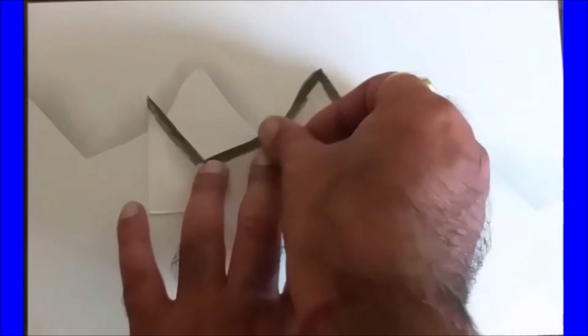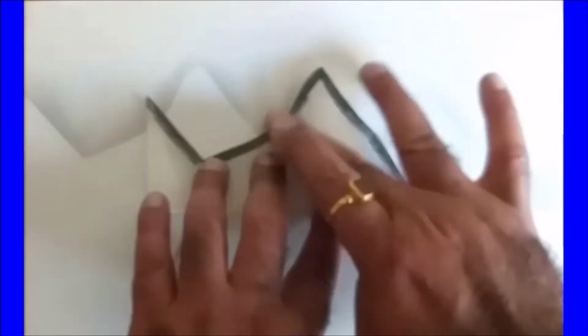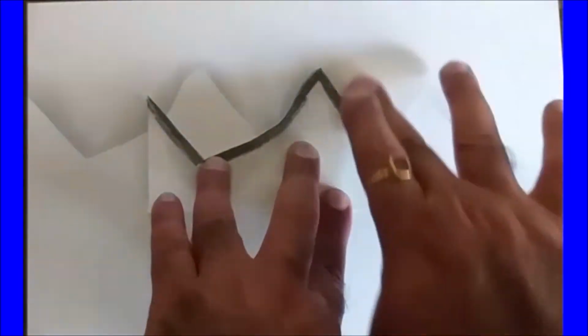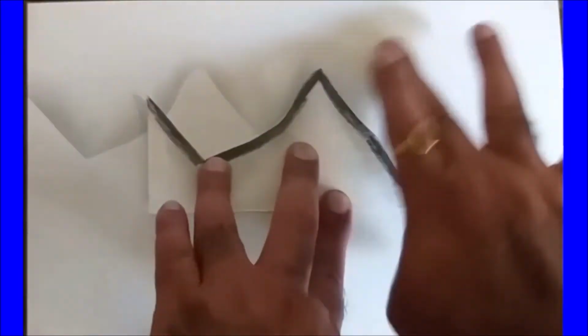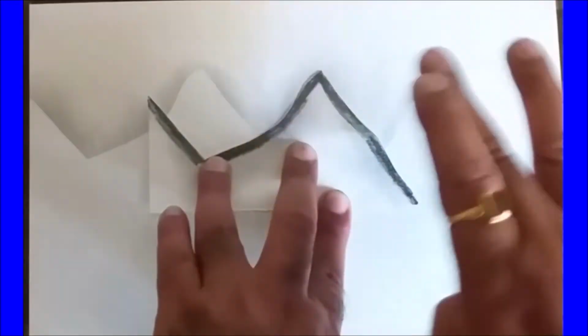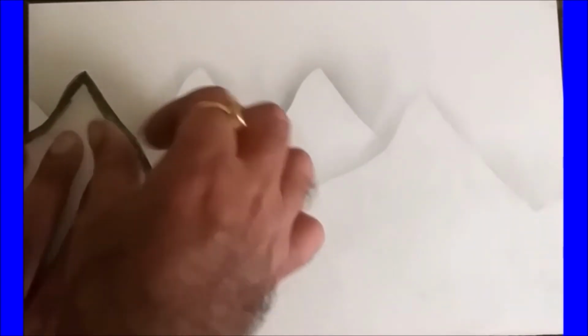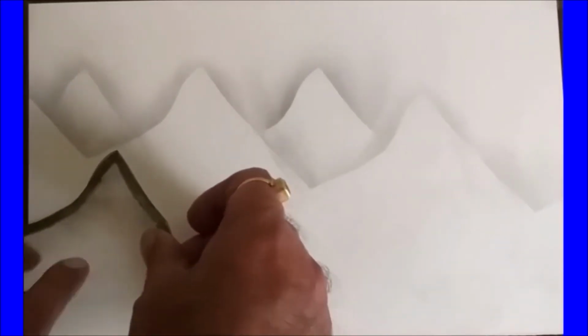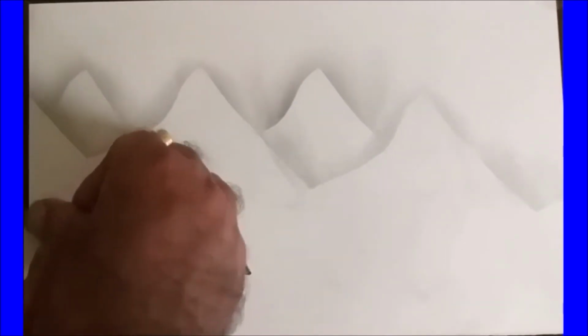Again, my mountain range is ready. Now I'm going to make one more range which is settled in between. One more here. One more downside.